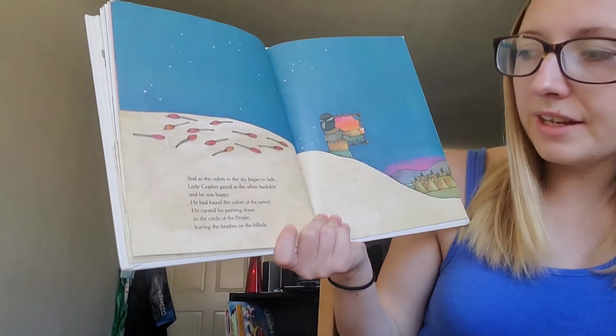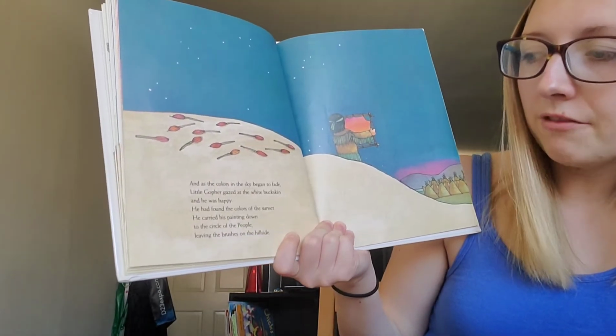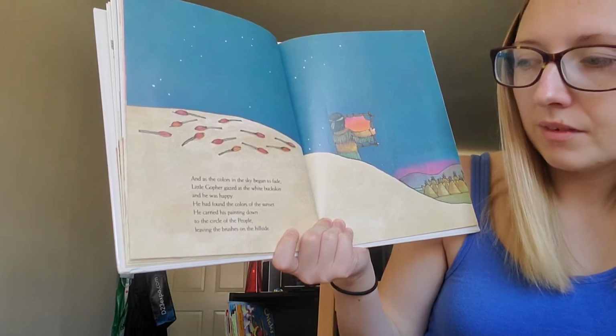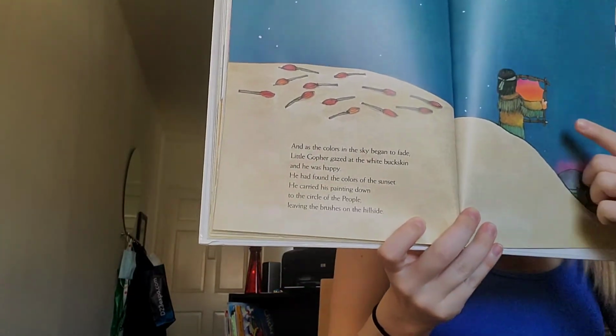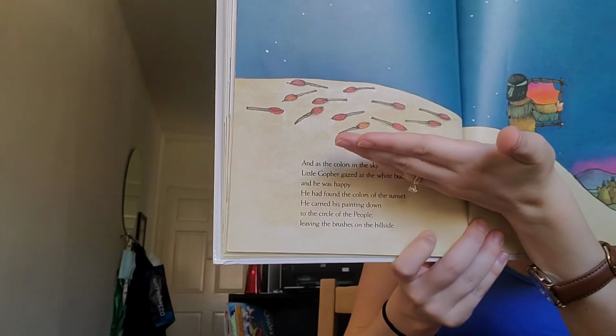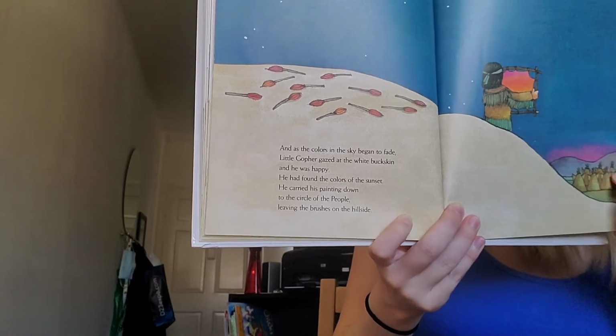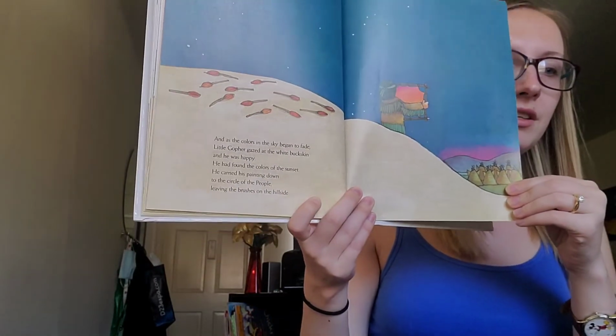As the colors began to fade, little Gopher gazed at the white buckskin and was happy. He had found the colors of the sunset. He went back to the town, leaving the brushes on the hillside. So you see his beautiful painting, and he's leaving all the magic brushes that appeared for him. He's just leaving them there. Look at the ground. There's nothing on the ground beside those brushes.